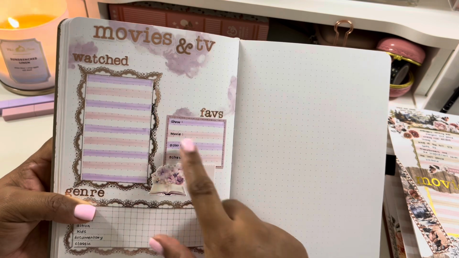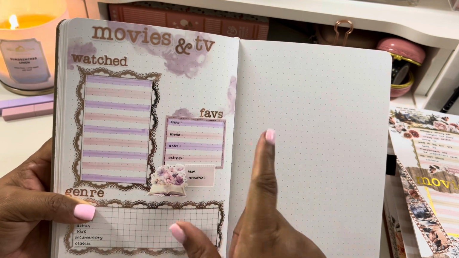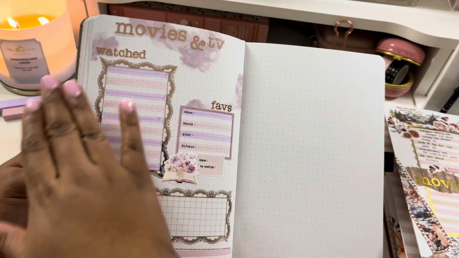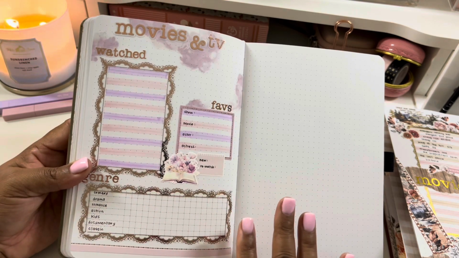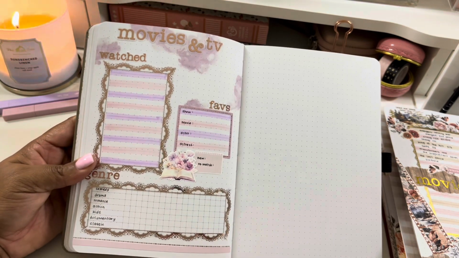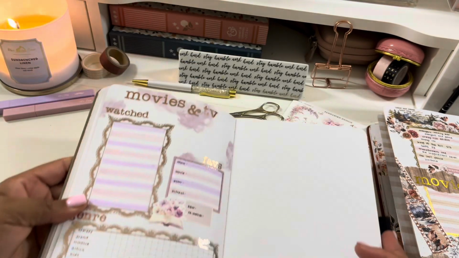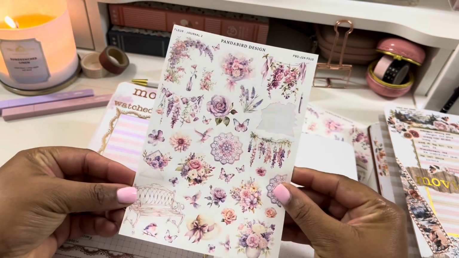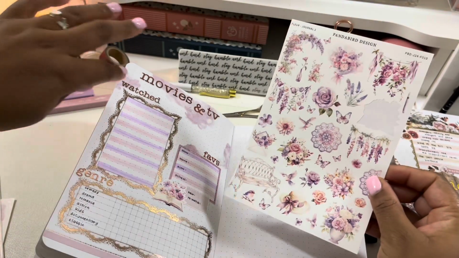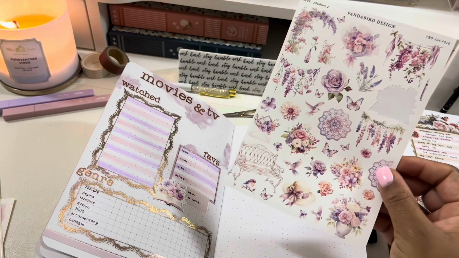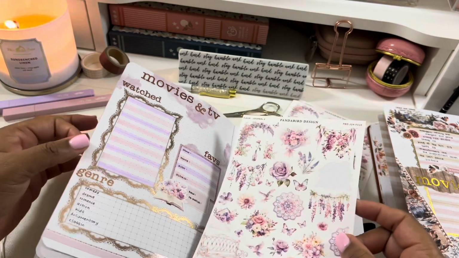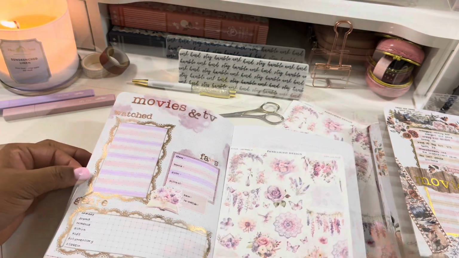Then I have my stats for my favorite show, favorite movie, favorite actor and actress for the month. Now that we have all of our titles down, we can go ahead and start decorating around them and adding in some of the really pretty deco that's on this sheet, and just start adding in a little bit of decoration around the words that we've placed down to make them look a bit more interesting.